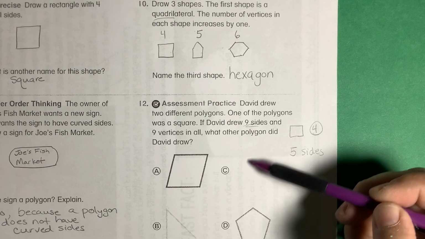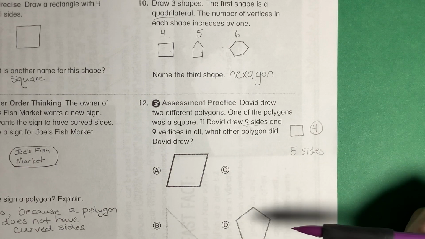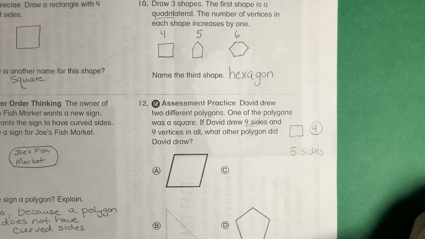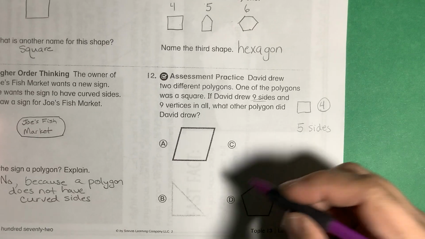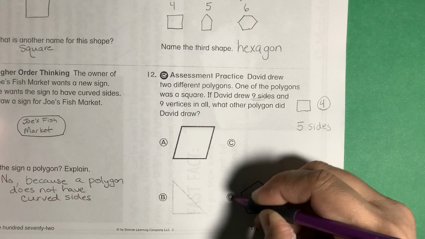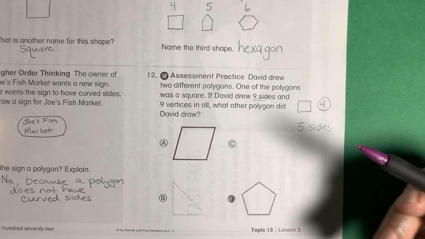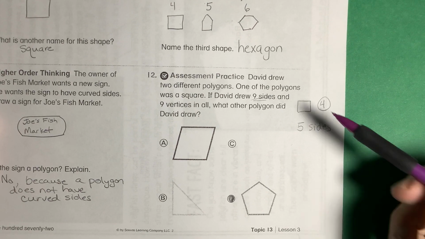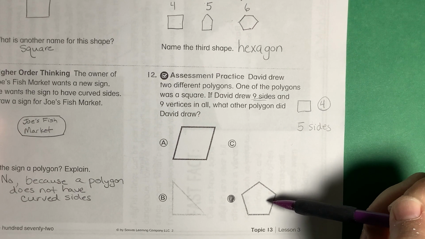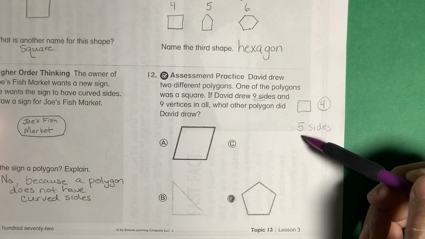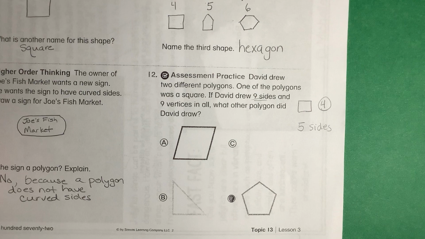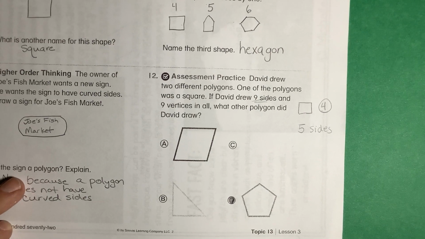So even though we can't see C, which shape here has 5 sides? Right, D. D has 5 sides. So the D would be the one that he had also drawn. So he drew a square and a pentagon. Square has 4, a pentagon has 5. 4 plus 5 is 9. So we are correct.